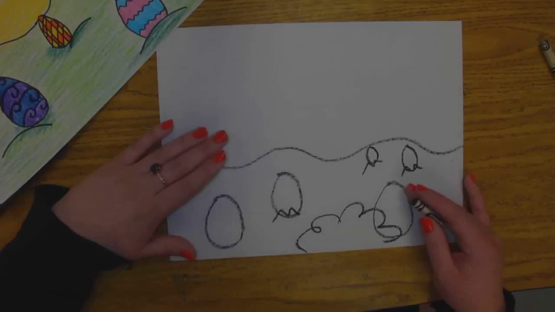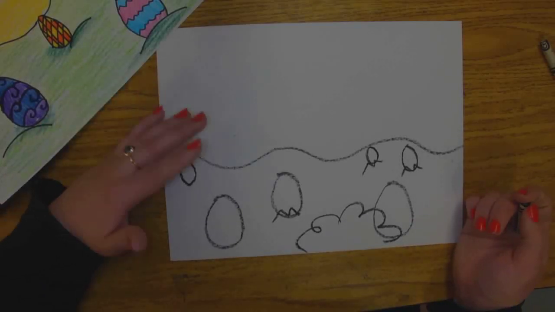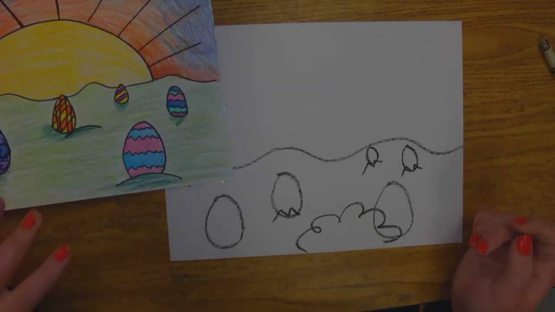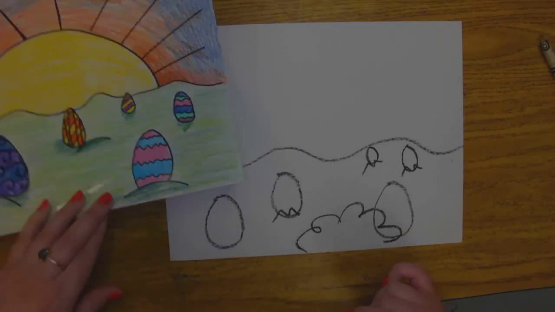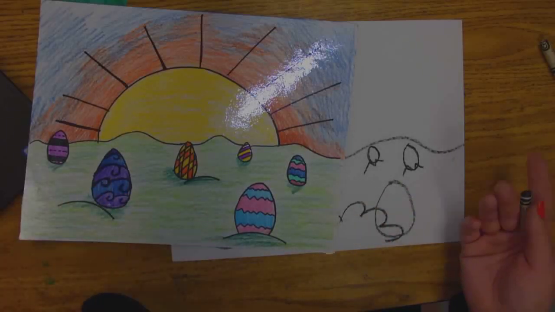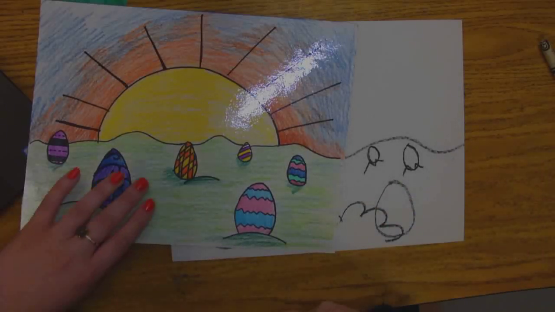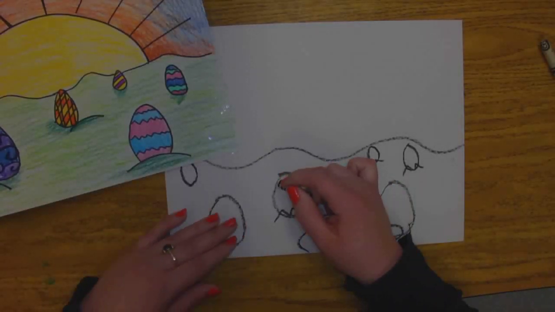So we have these eggs, but right now they just look like circles. So we want to add the nice Easter look to them by adding basically any kind of lines or designs that we would see when we're actually making Easter eggs. So, we have all different kinds of lines.